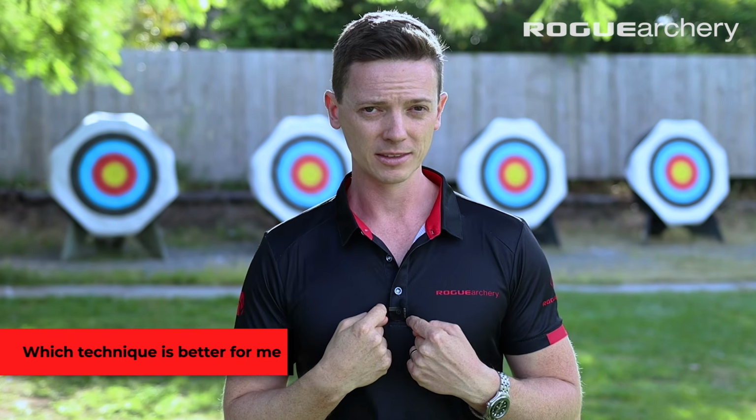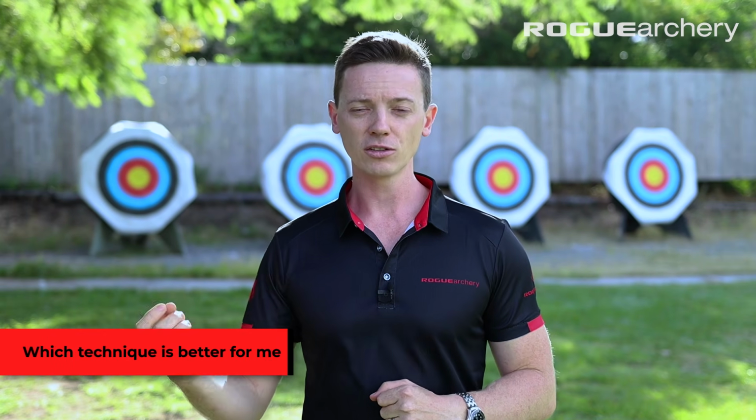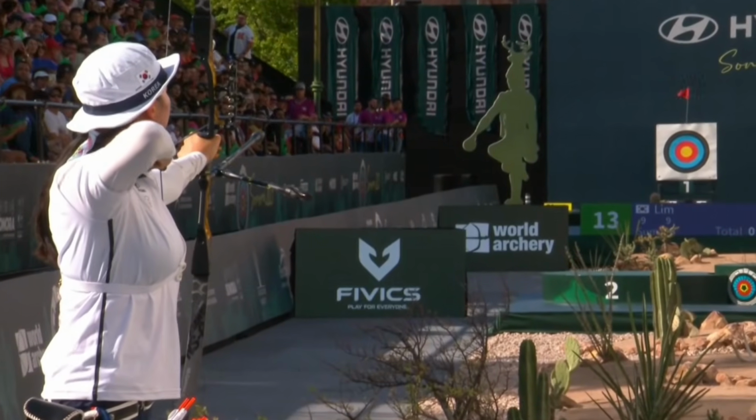What we need to do is explore the nuance of these techniques. And instead of asking ourselves which technique is better, you need to ask yourself, which technique is better for me? We need to break down the pros and cons and then implementation methods for teaching both the linear and angular draw. When it comes to the linear draw, there is a very simple benefit.